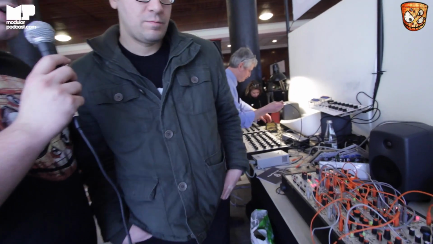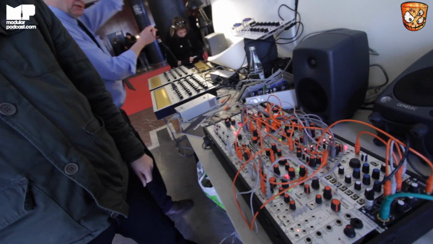So the new sequencer is what everyone's excited about. Can we check it out? Can you walk us through some of the functions? Show us a patch you've got set up?